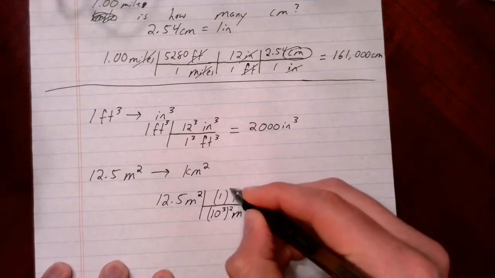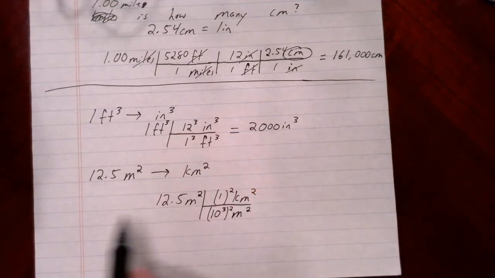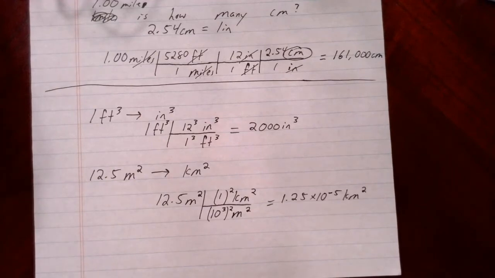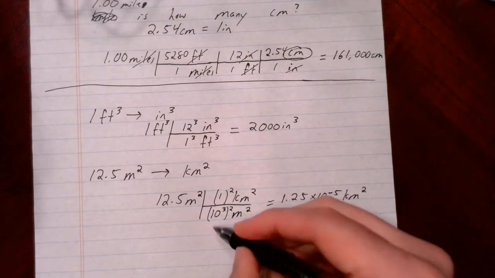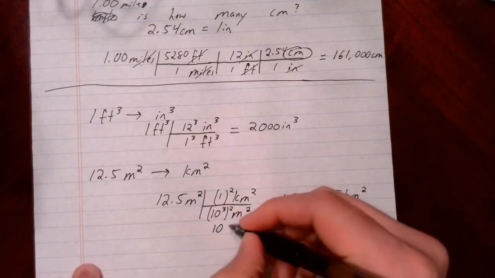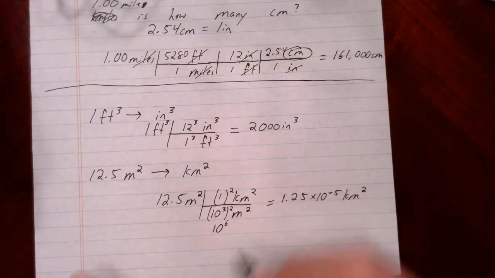Okay? So then I will multiply across the top and divide by what's on the bottom here. At least when you type that in, hopefully you get 1.25 times 10 to the negative 5th square kilometers. And you should know that when you raise a number with an exponent to another power, you multiply the exponents together. So this down here is equivalent to 10 to the 6th power. Okay? So nothing new here. Just be sure that if you have a cubed or a squared unit, you go ahead and cube or square your conversion factor.